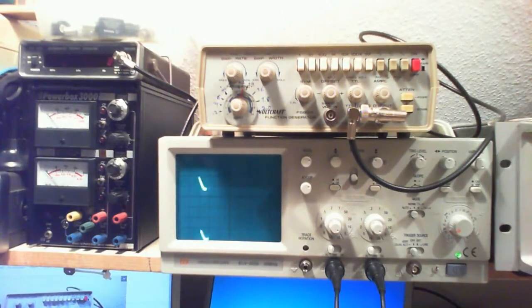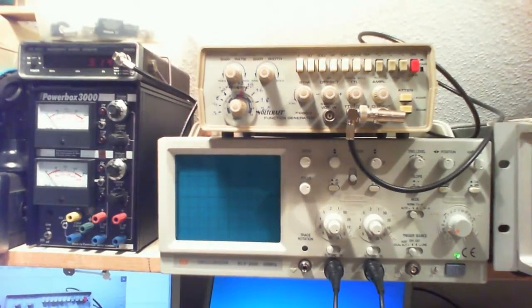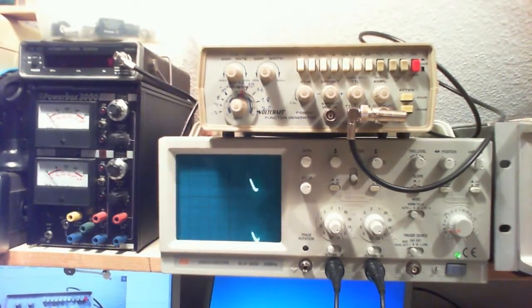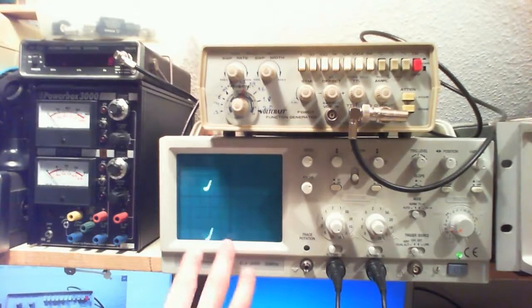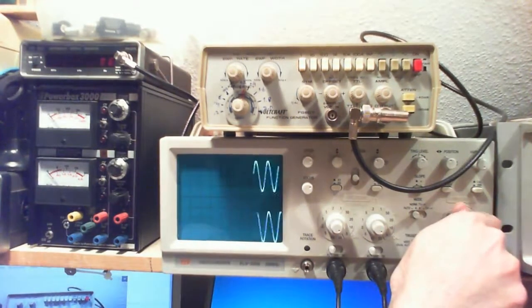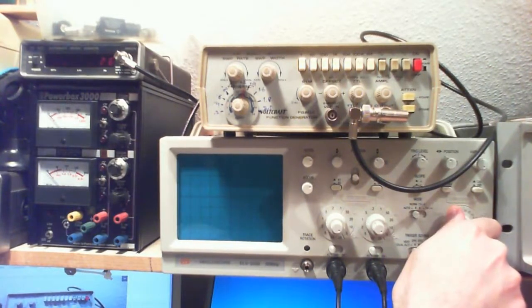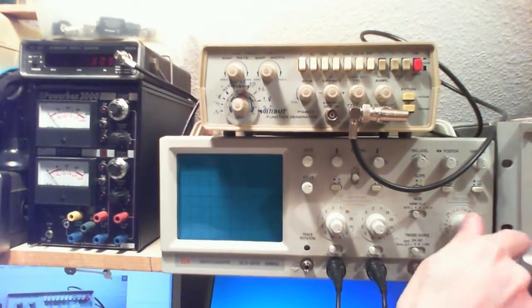Right now I'm at about 8 hertz or so, and of course I cannot read much, so I go to the beginning of the range and multiply by 10, and right now I'm at about 10 hertz or so.